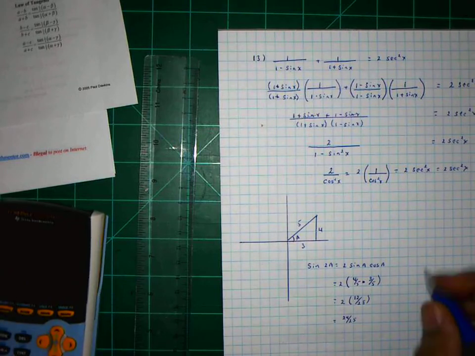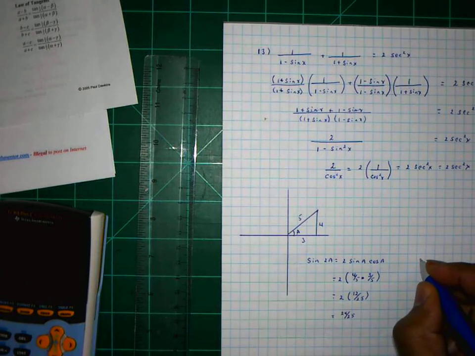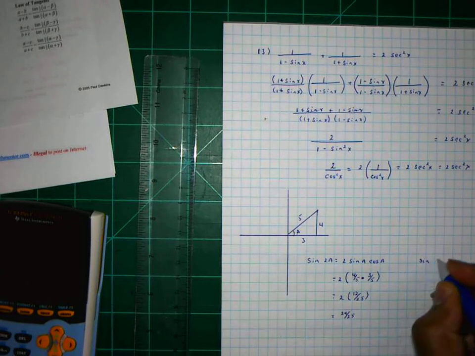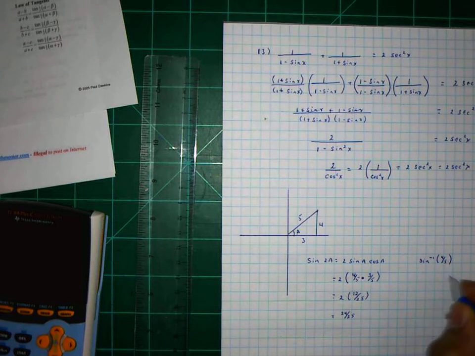Now, to do that, we're going to write the inverse sine of 4 over 5. Put that in the calculator, and we're going to see this is approximately 53 degrees. Now, if we double that, we get 2 times 53 degrees, which is going to be approximately 106 degrees.